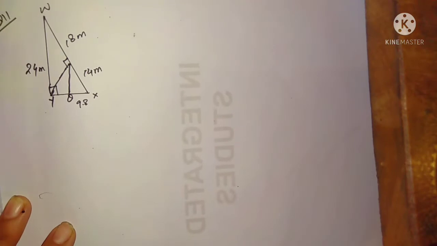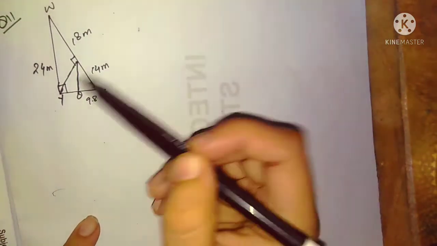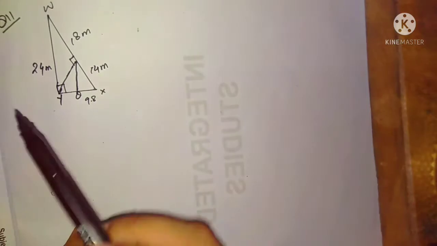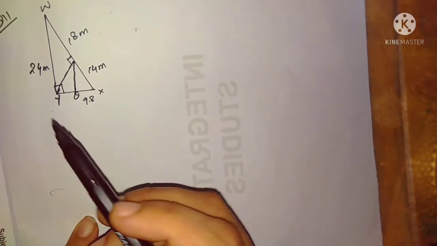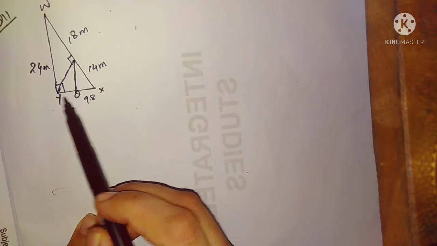So let's start the question. Alright, so this is our question. Now see, this is a right angle triangle YXW, and in part 1 we have to find out the length of YQ. We have to find out this YQ.